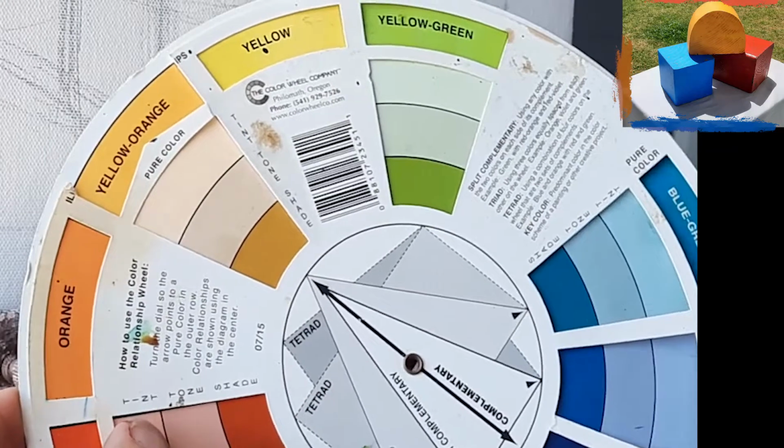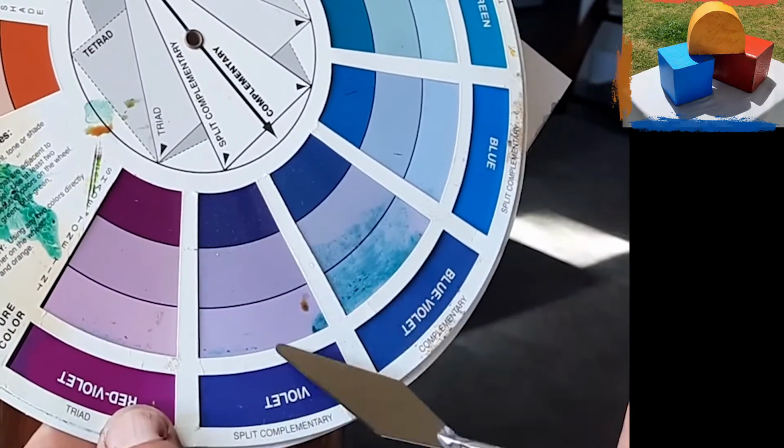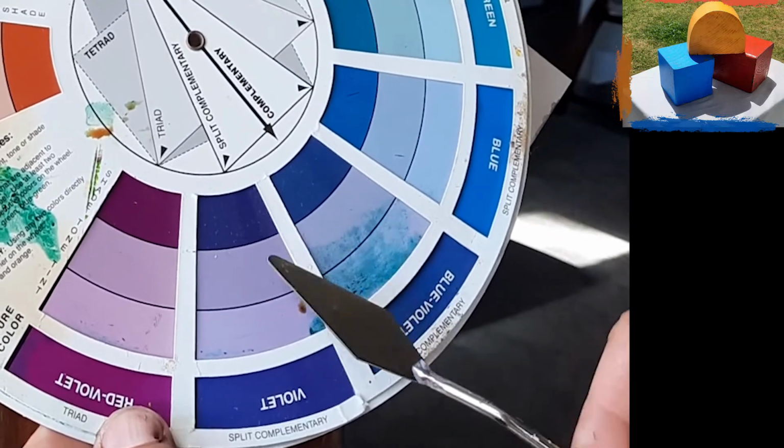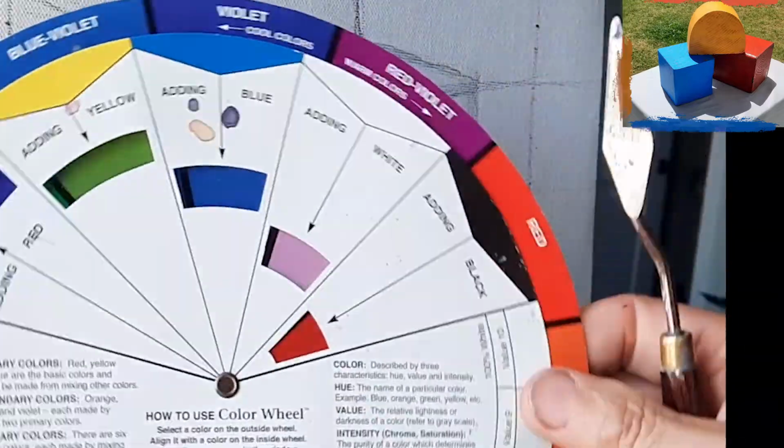Let's take a yellow that we have there. To bring the shadow in the yellow, we're going to use some form of violet to tone down the yellow and paint a darker side. So without any further delay, let's get started.